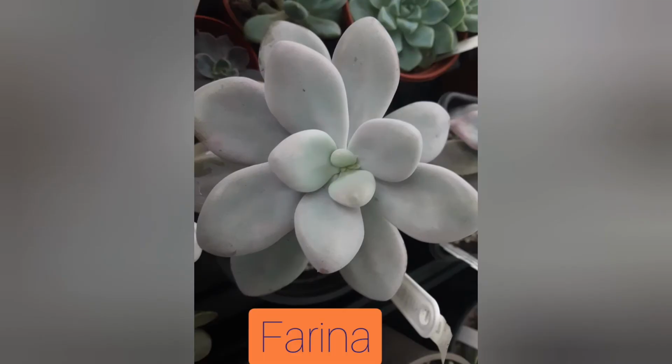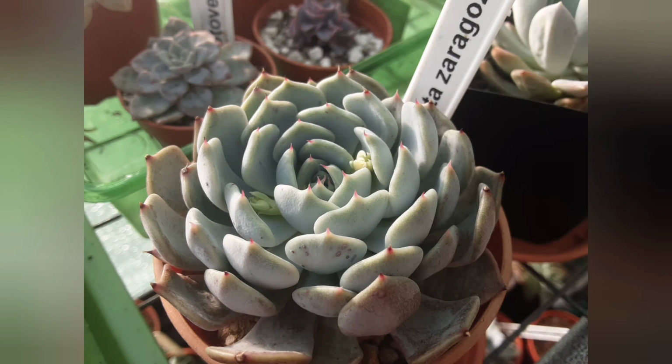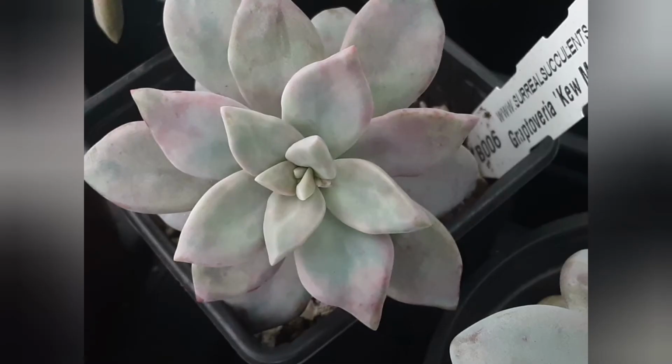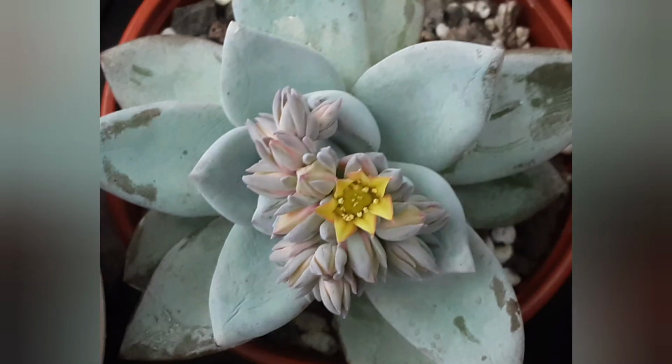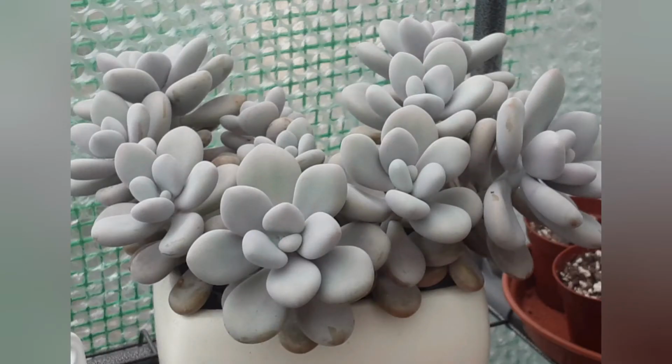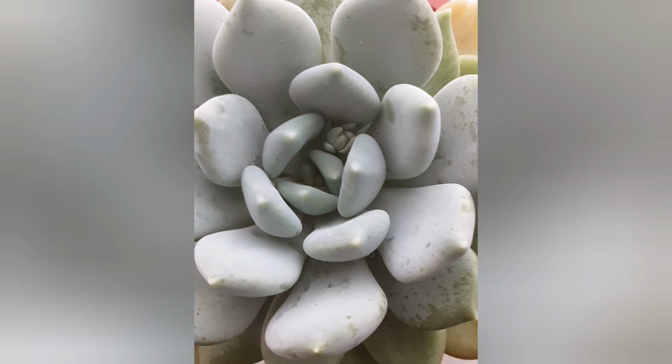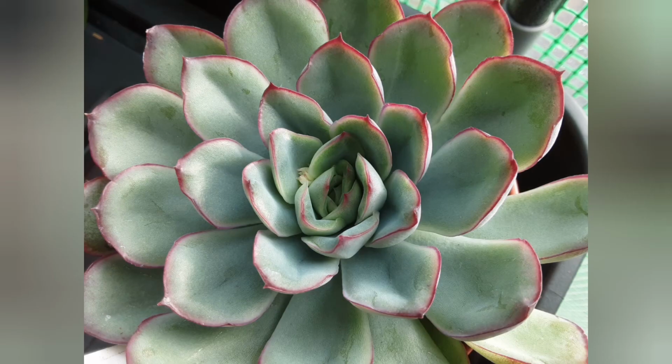This coating of wax, which you may see especially on succulents like Echeveria, Pachyphytum or Graptoveria, is called farina and rubs off easily, so be careful when handling the plant. It prevents the plant from absorbing too much water, and at the same time it helps keep moisture within the plant. Also, it can help protect the plant from burns.